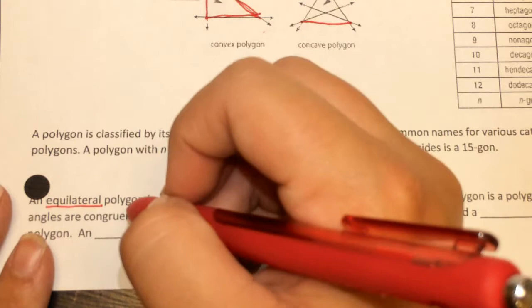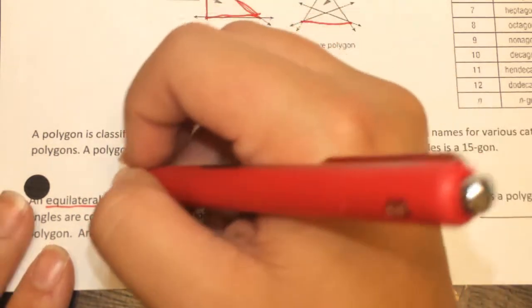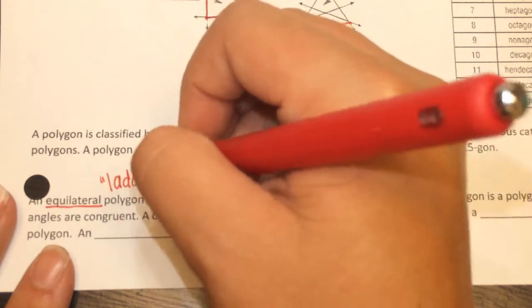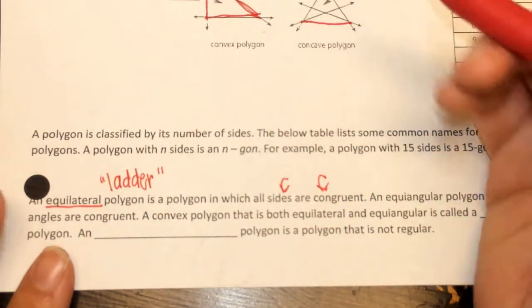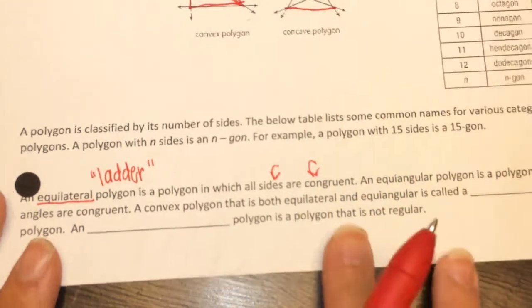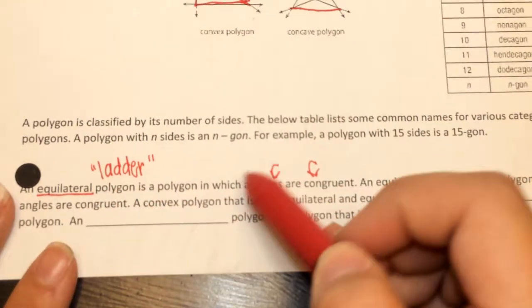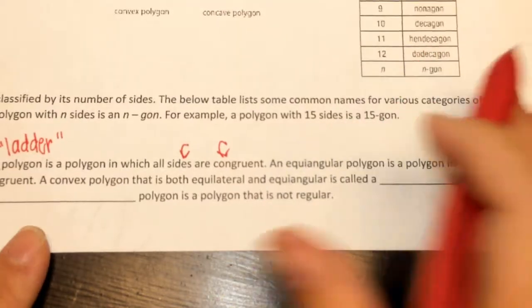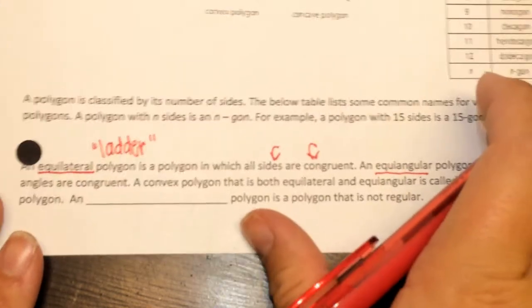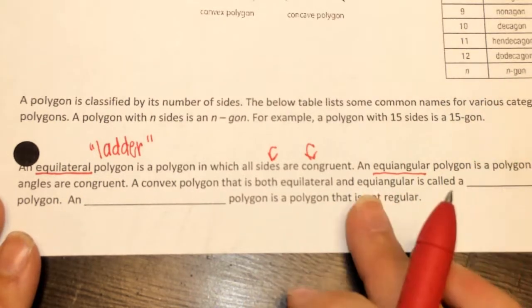I remember this because equilateral reminds me of a ladder. If you're stepping on a ladder, you want it to be straight and the sides are straight. So equilateral means all these sides are congruent. Then you also have equiangular. What do you think that means? All the angles are congruent.